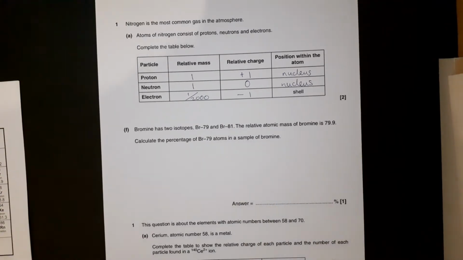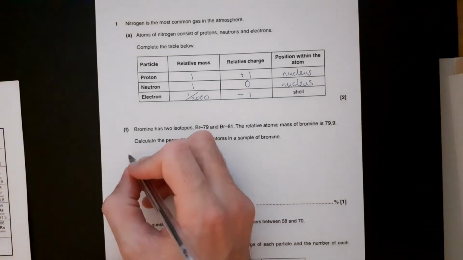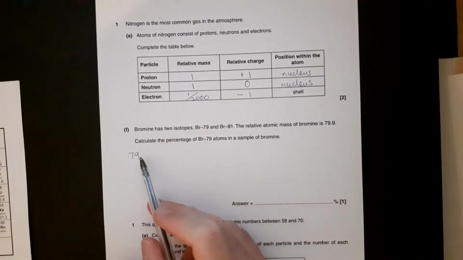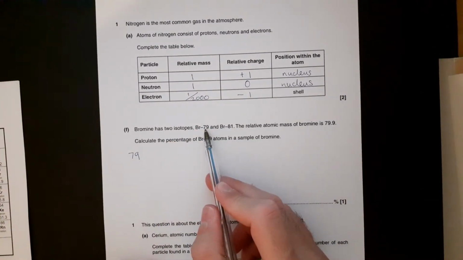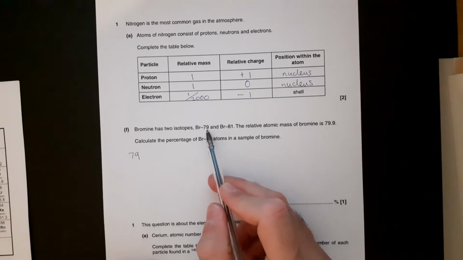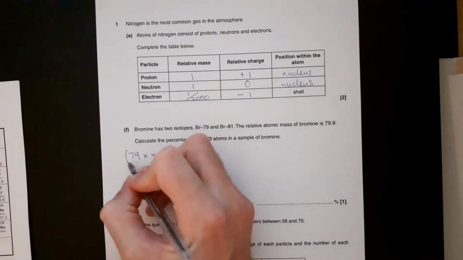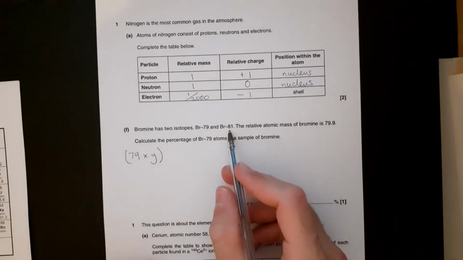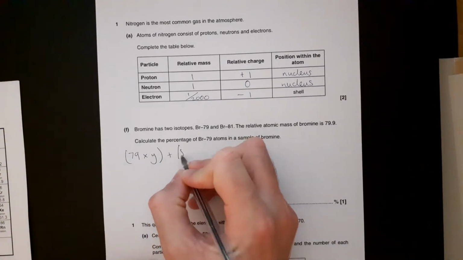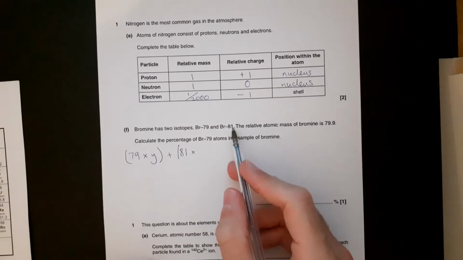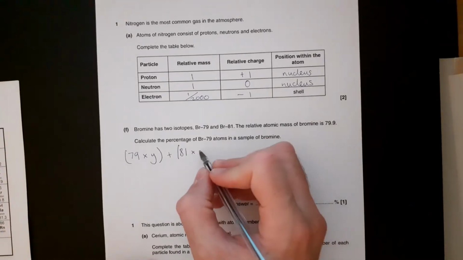If we're going to calculate the relative atomic mass, what we would normally do is take the isotopic mass of one of the isotopes multiplied by its percentage. We don't know what its percentage is here, so I'm going to call it y. And we also add on the other isotope, so we do 81 times, but we don't know its percentage either, so I'm going to call it z.